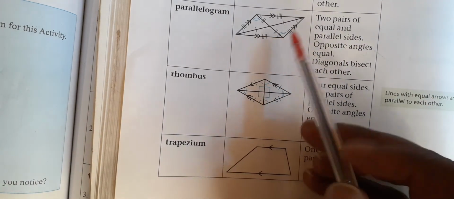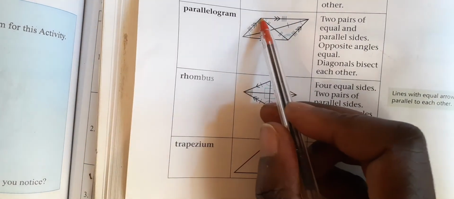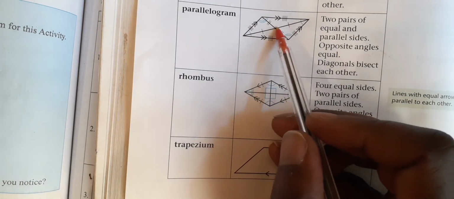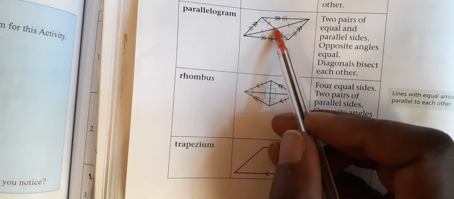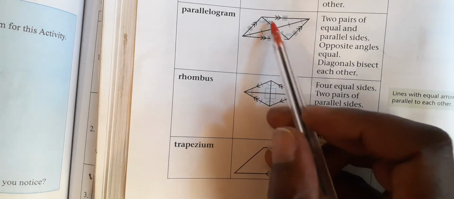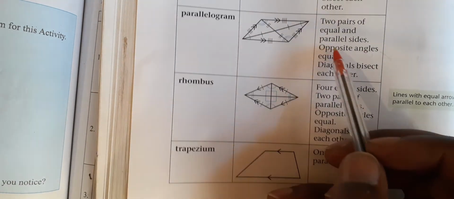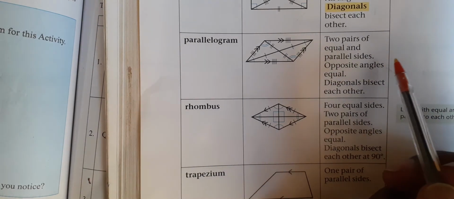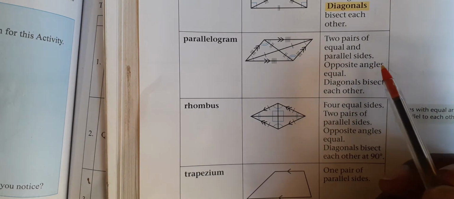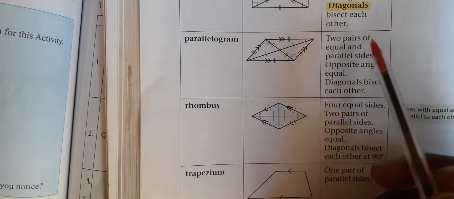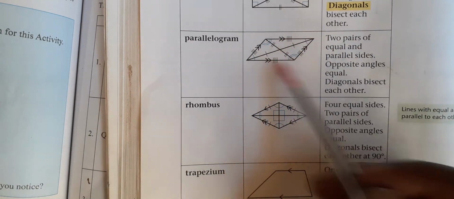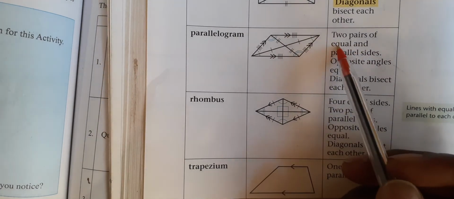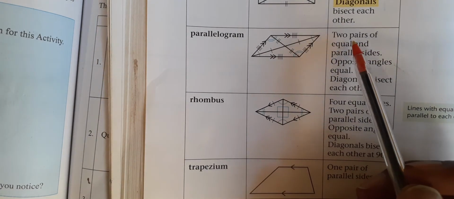For instance, for a parallelogram, you need to know that this angle is equal to that one. This angle is equal to this one. The side, the distance from here, is equal to this one. Also this one, because you need to read these properties and know them. Very important even for other topics like construction and even trigonometry. Basically you need the knowledge here. When they tell you this is a parallelogram, what are the properties of a parallelogram? You need to know that.